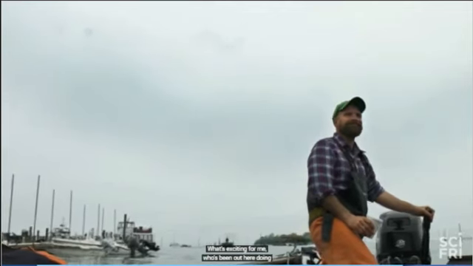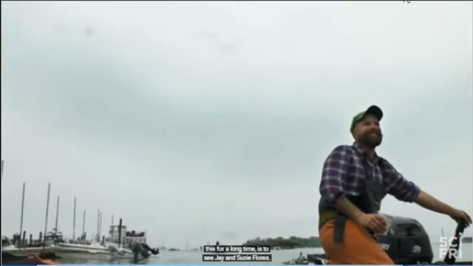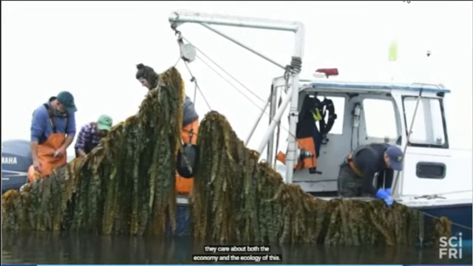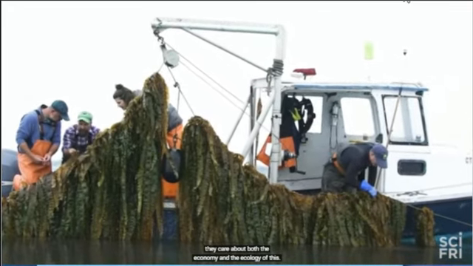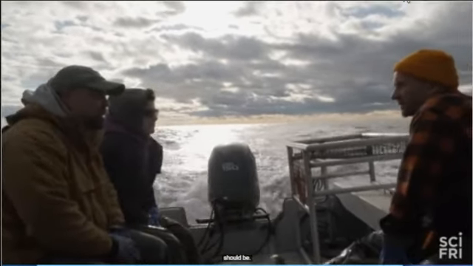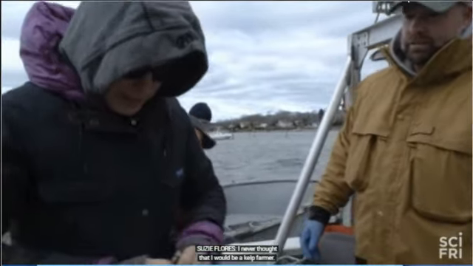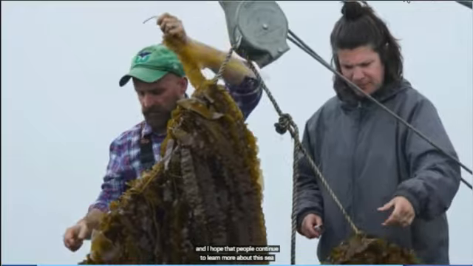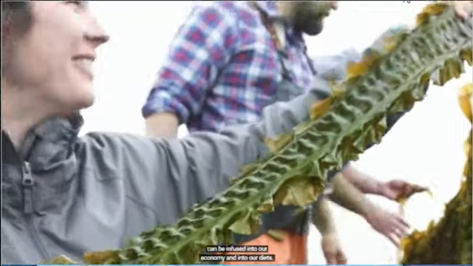You know, what's exciting for me, who's been out here doing this for a long time, is to see Jay and Susie Flores. They're energetic, they're talented, they care about both the economy and the ecology of this. And they're just exactly what the future of ocean farming should be. I never thought that I would be a kelp farmer. I hope that I'm at the forefront of a larger wave of aquaculture, and I hope that people continue to learn more about this sea vegetable and think about ways it can be infused into our economy and into our diets.